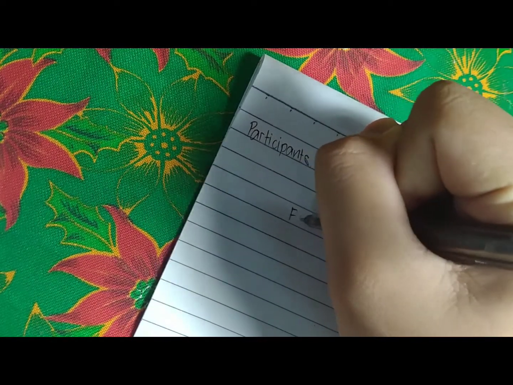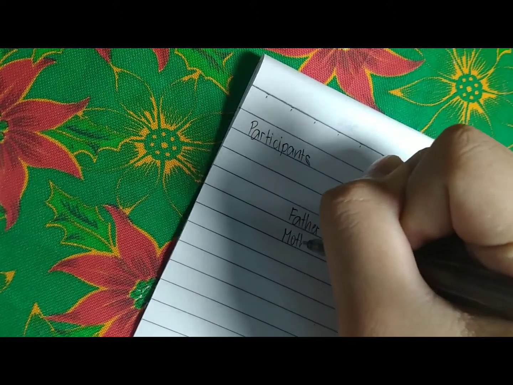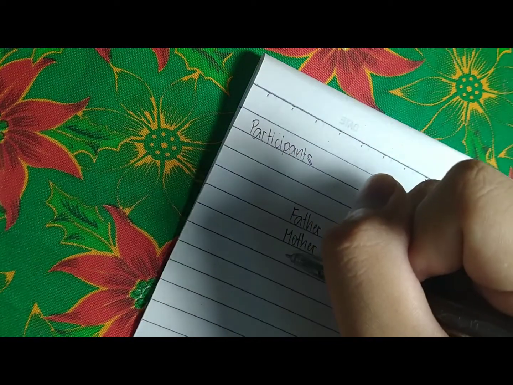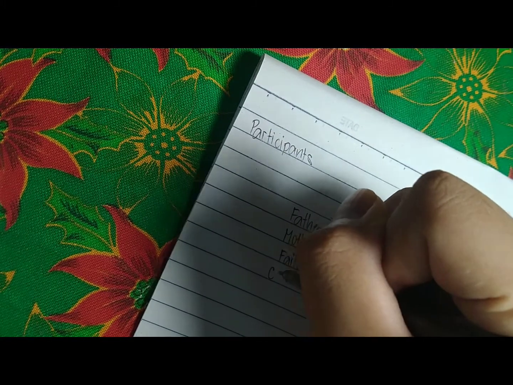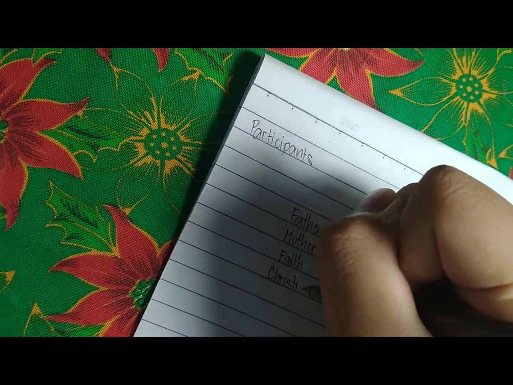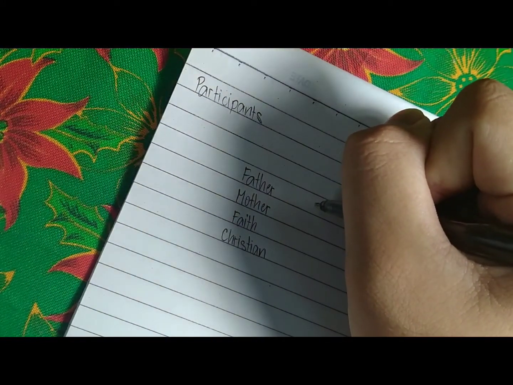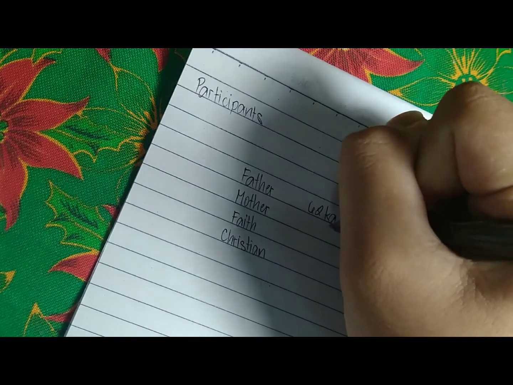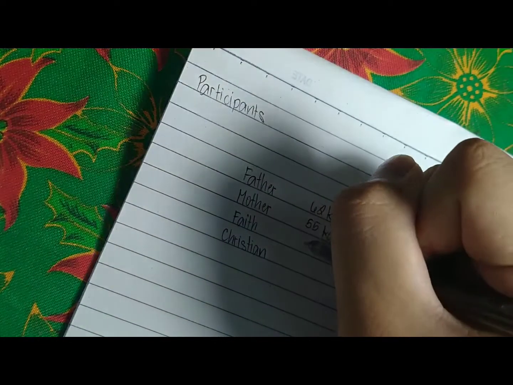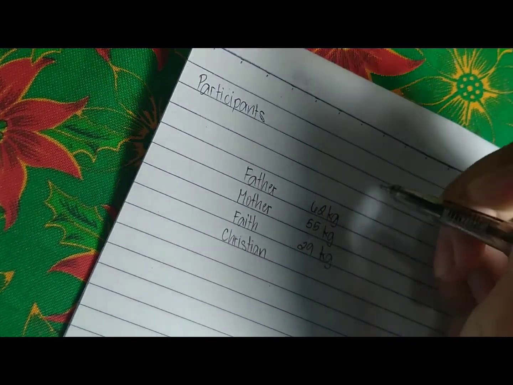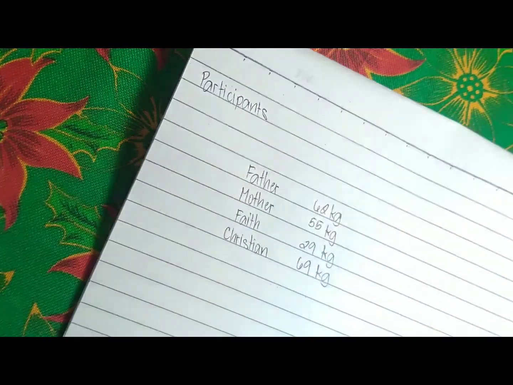For the members or the participants, I chose my dad, my mom, my little sister Faith, and of course me. For the weights, my dad weighed 62 kilograms, my mom 55 kilograms, my little sister 29 kilograms, and me, I weigh 69 kilograms.